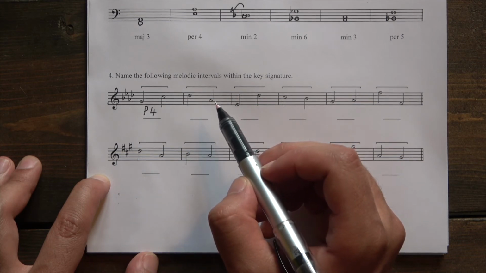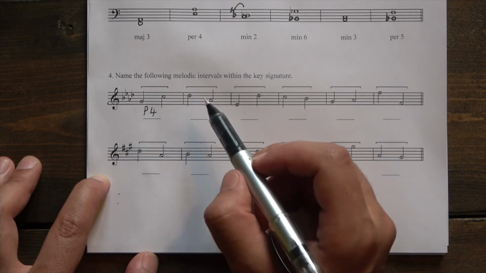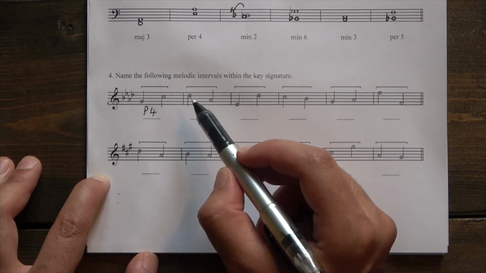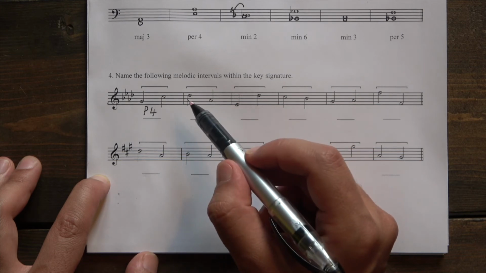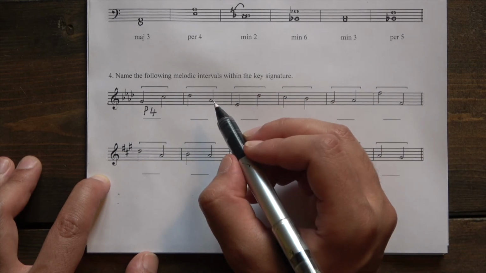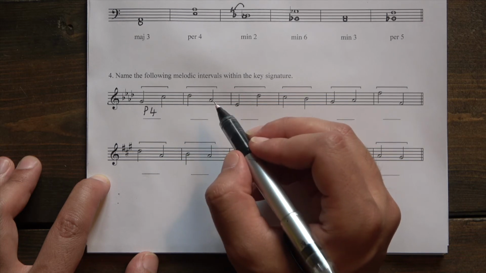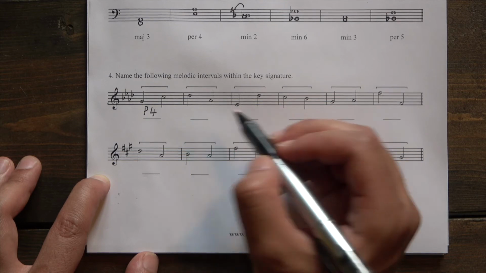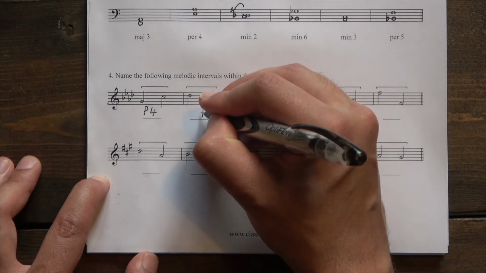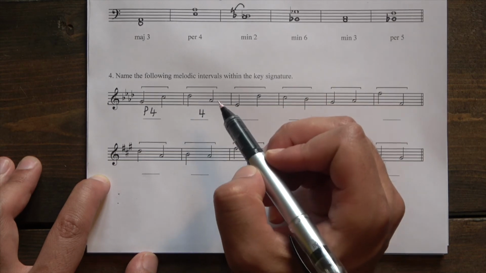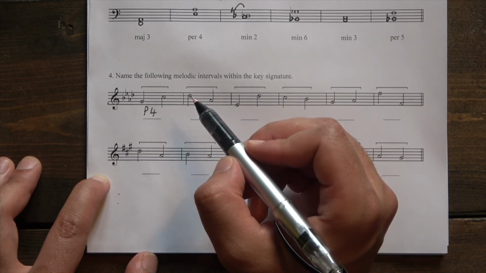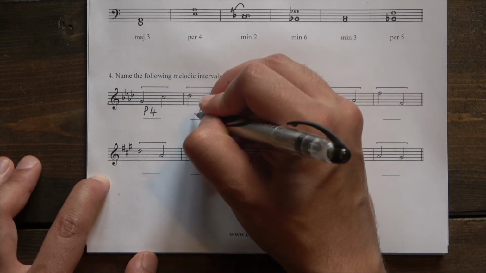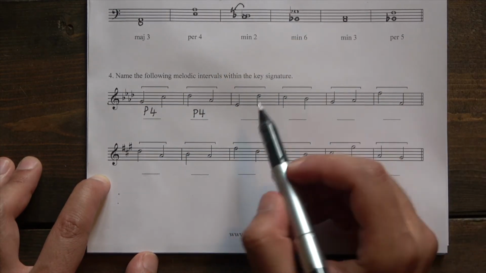The lowest note is A flat, because we're still in the key signature. A flat to D flat, because we're in the key signature. So this is an A flat and a D flat. A flat is the bottom note, D flat is the top note. We're using A flat major as our reference key. Let's calculate the distance. 1, 2, 3, 4. It's another 4th. Is D flat the 4th note of an A flat major scale? Yes, it is. So it is also a perfect 4th. That was easy. Okay, next one.